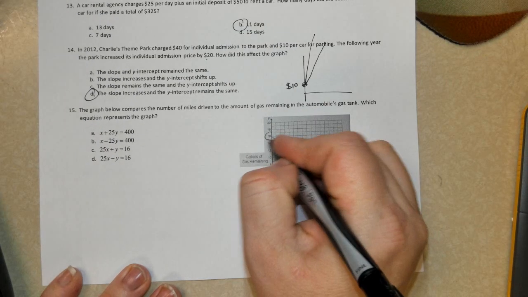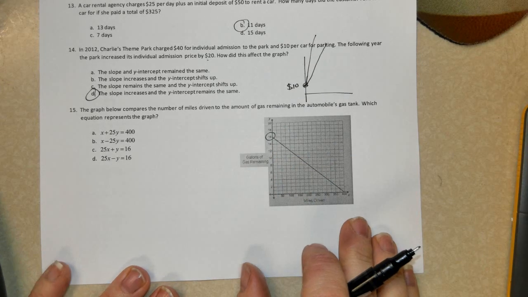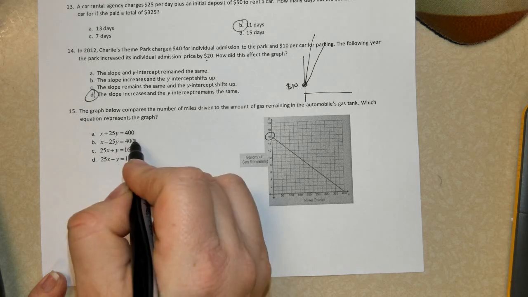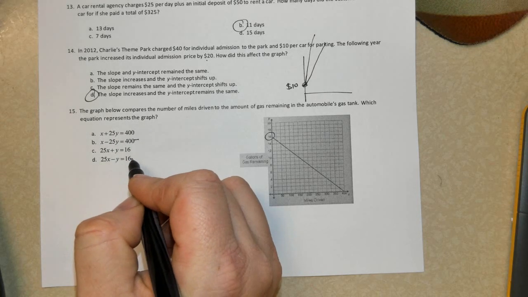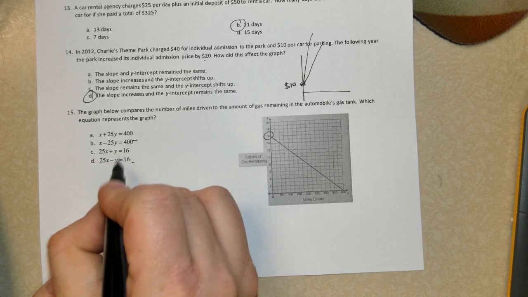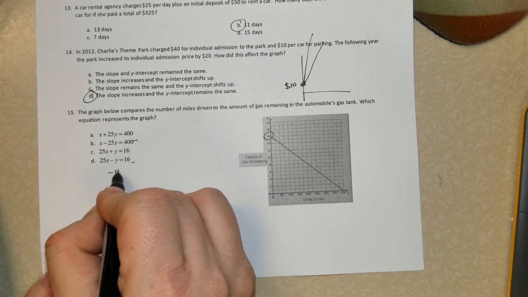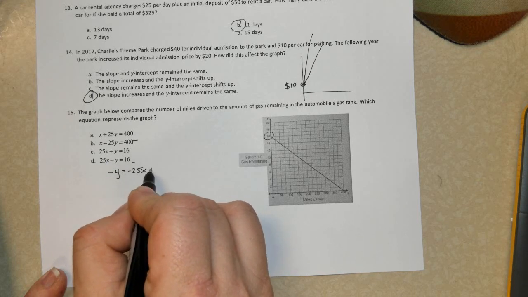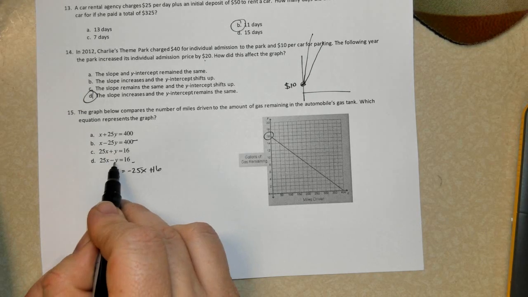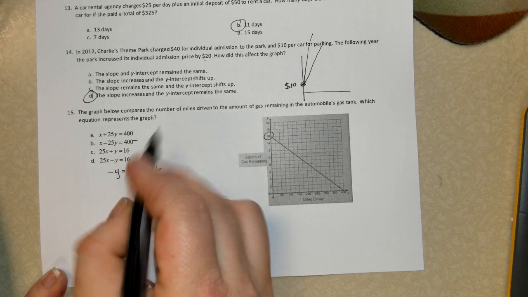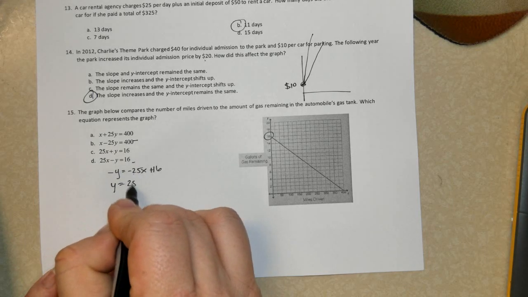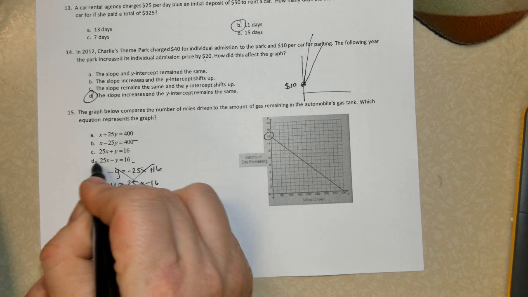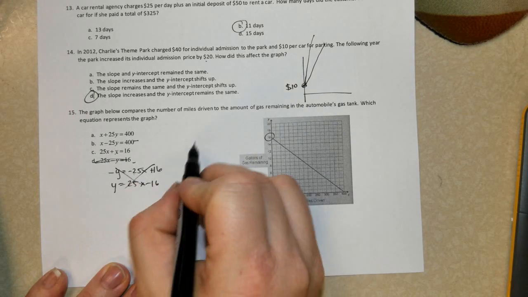Down here, I can see that we have 16 as our y-intercept. Keep that in mind, and we have a negative slope. Now, when I go through and solve for each of these, I can see that these particular two, watch here, I'm going to have negative y equals, move this over, negative 25x plus 16. Again, I moved this over, and now I'm going to divide by negative 1. I get y equals 25x minus 16. I want a positive 16, not a negative 16. That doesn't work. I'm going to go up to C.